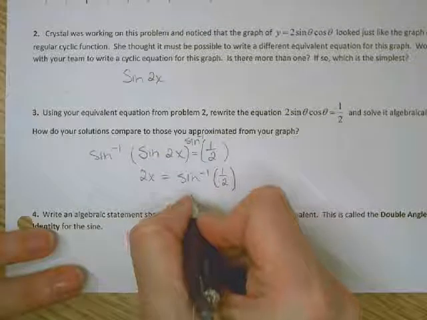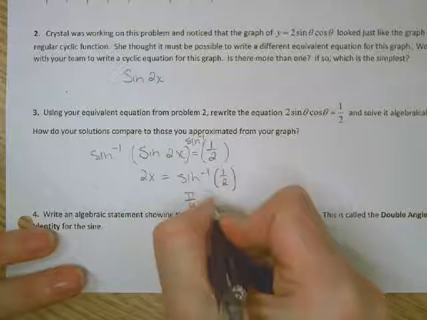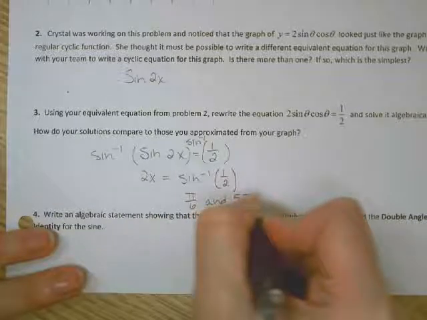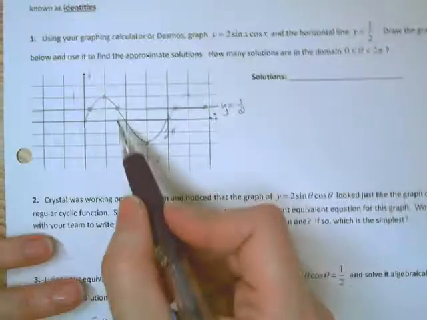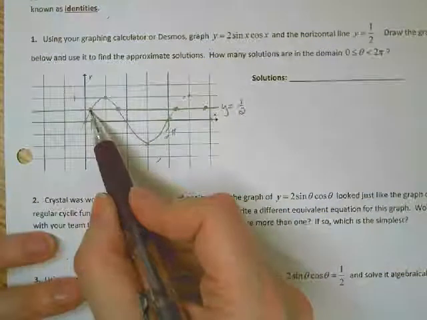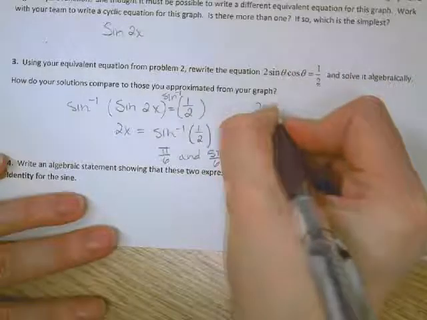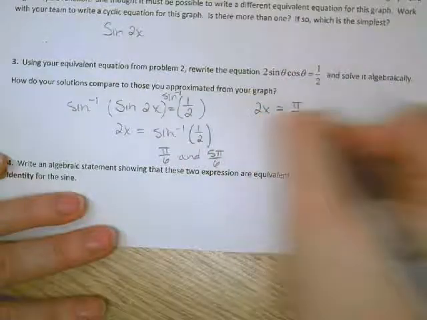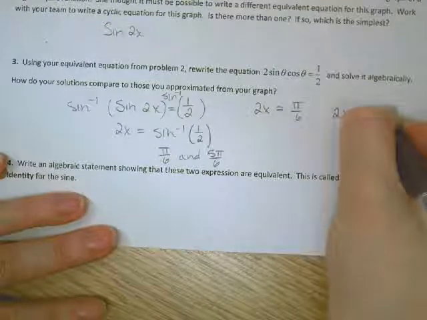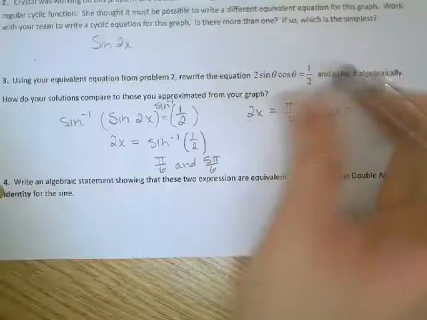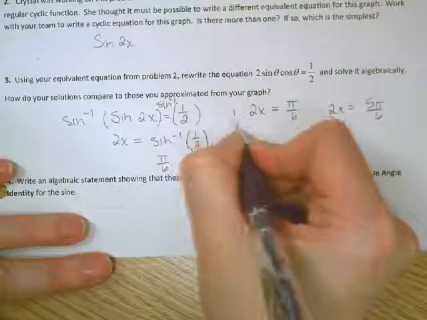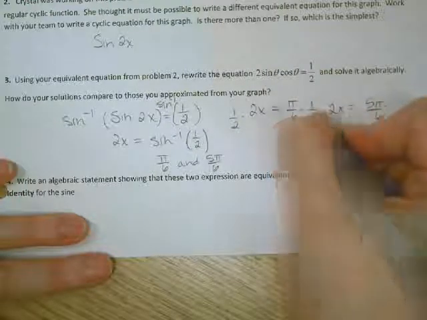So this can now be two things. This is pi over 6 and 5 pi over 6. So I'm going to have two solutions here, which we noted up here between 0 and 2 pi. Sorry, you can't see where I'm pointing. Between 0 and 2 pi, I had two places where that was true. So 2x equals pi over 6, and 2x equals 5 pi over 6. So if I divide that by 2, dividing by 2 is the same thing as multiplying by 1/2, and that's a little easier to deal with when you're talking about fractions.